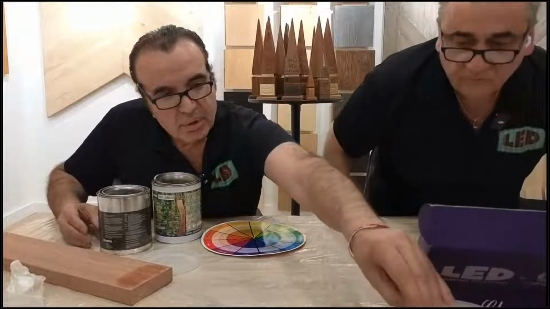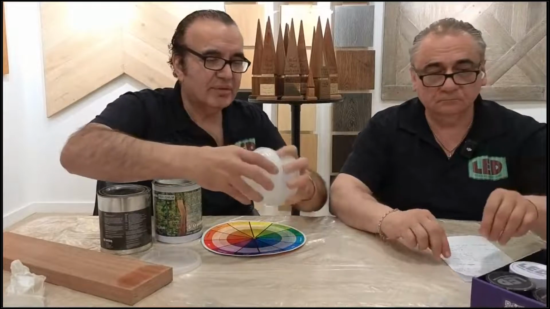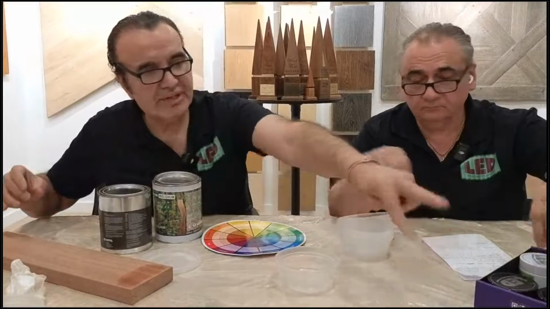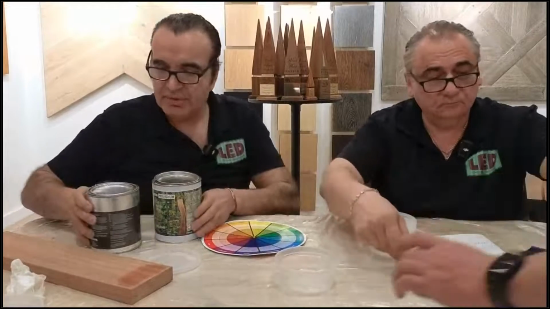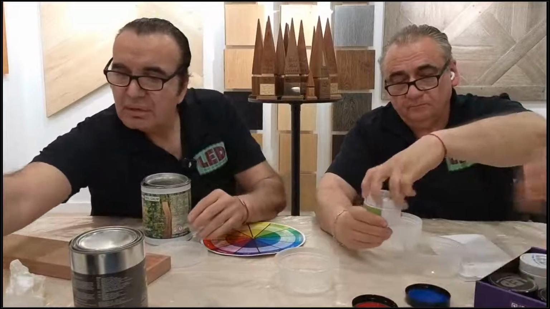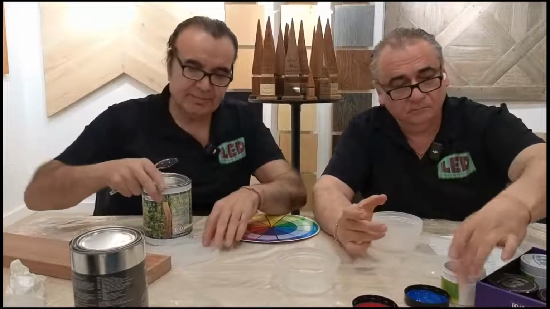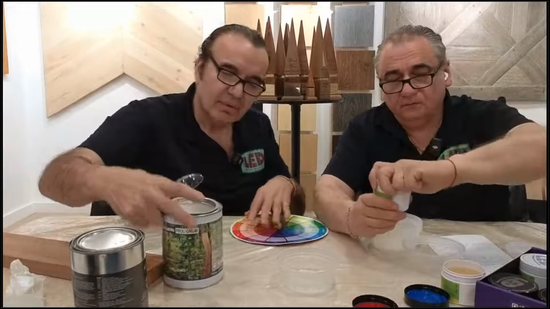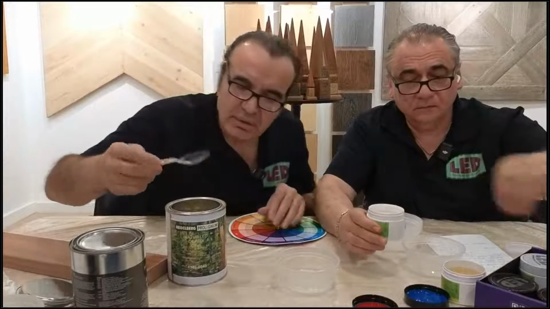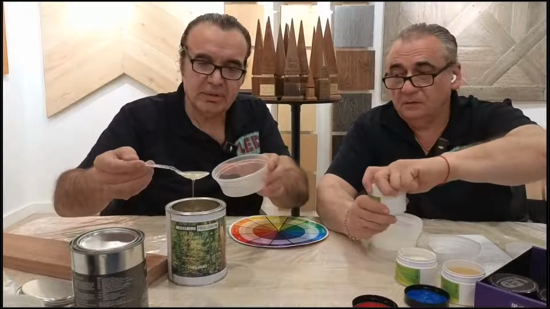We will go ahead and make some clear oils. We will put it on here, and then I'm going to use red, yellow, blue mixture colors. So here, I have just a little bit of the Heidelberg clear oil.